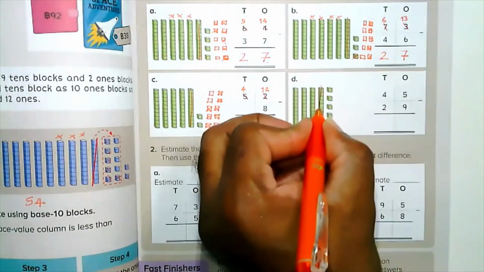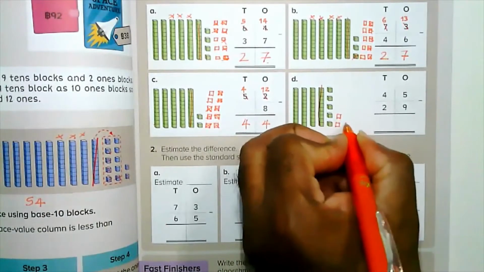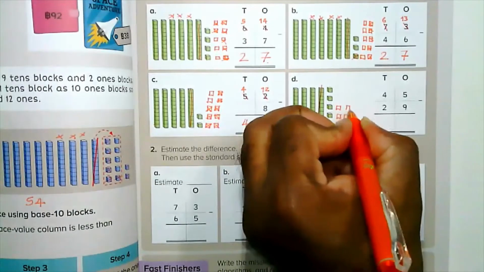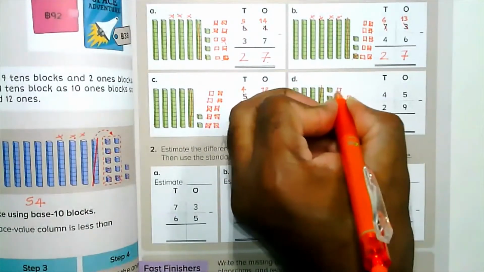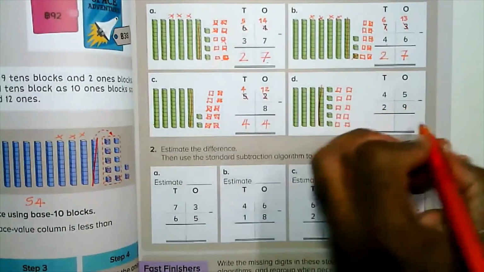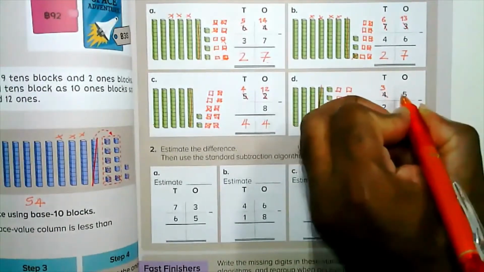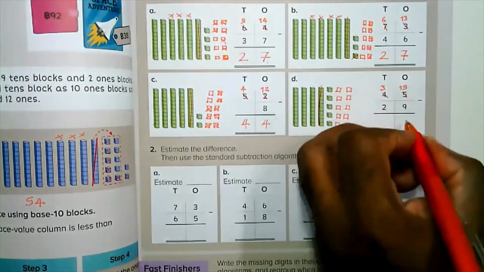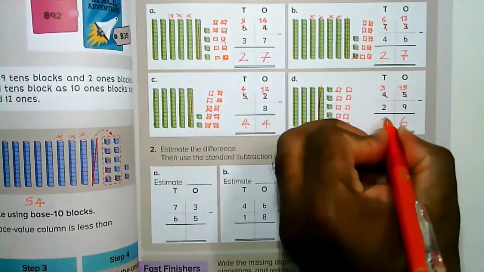And this one as well, we'll regroup this one. So let's stay here the same. We'll regroup this into 3, and this will be 15. 15 minus 9 will be 6. 3 minus 2 will be 1.